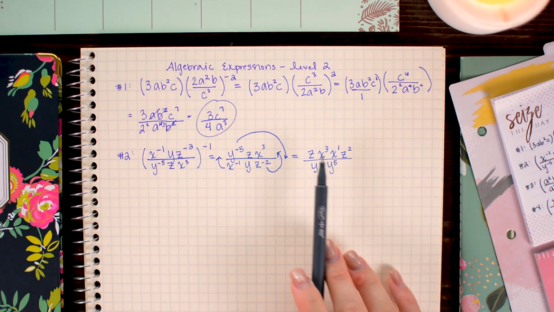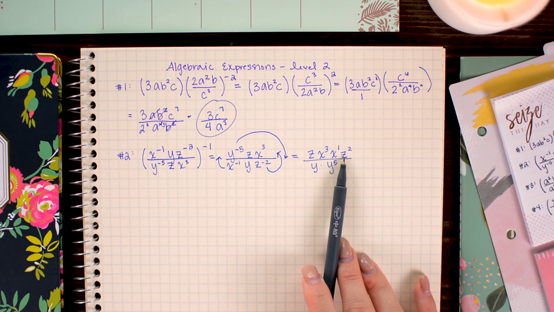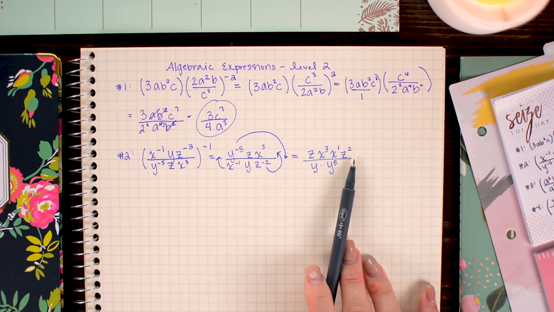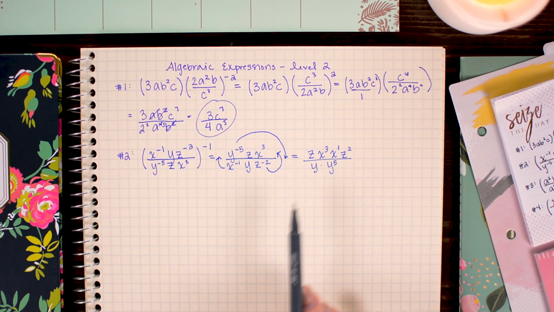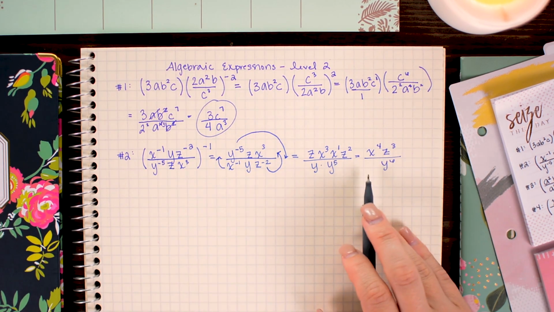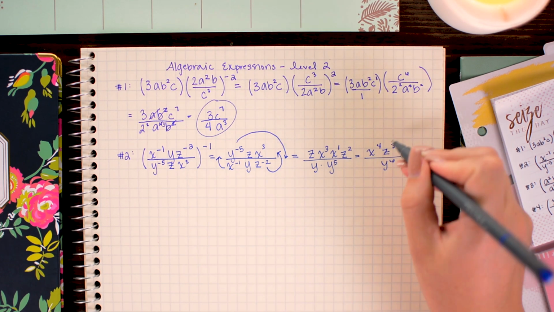Once I do that, I get z times x cubed times x times z squared on top, and y times y to the 5th on bottom. Next, I'm going to combine like terms, and since we're all multiplication here, I'm free to add exponents. Alright, so because there's nothing to cancel here anymore, I am finished. That's our answer.